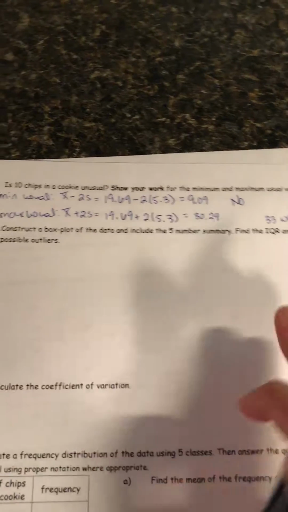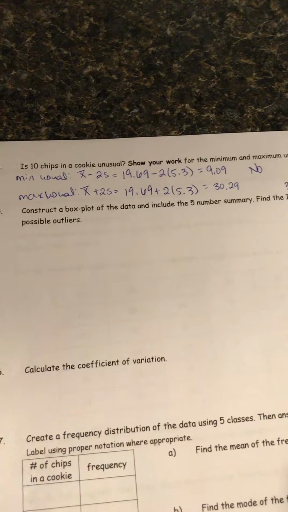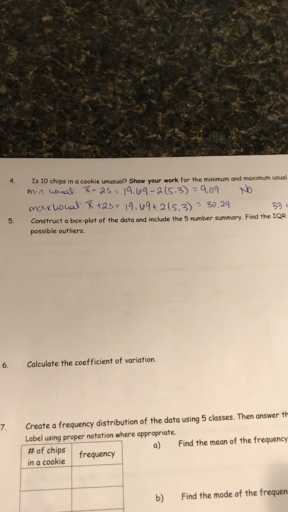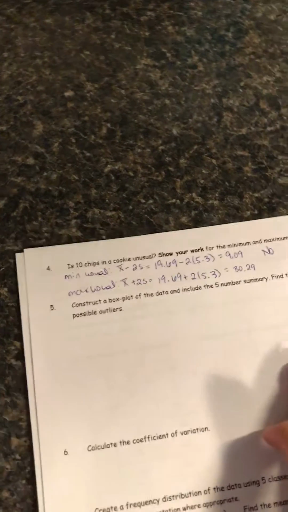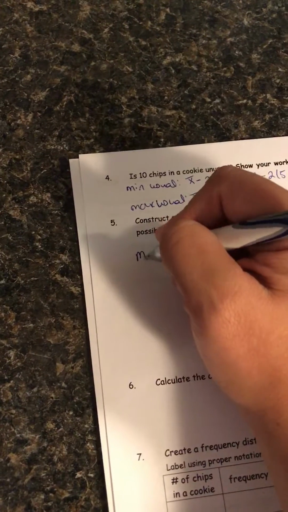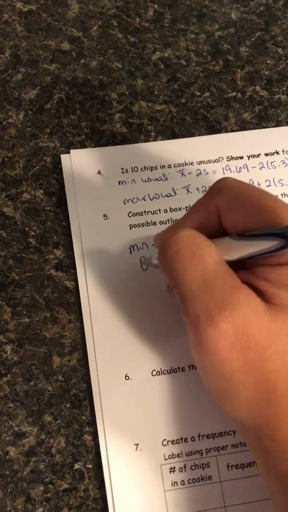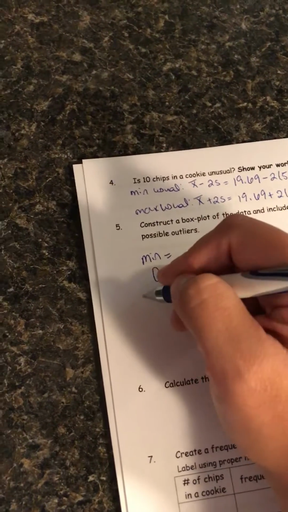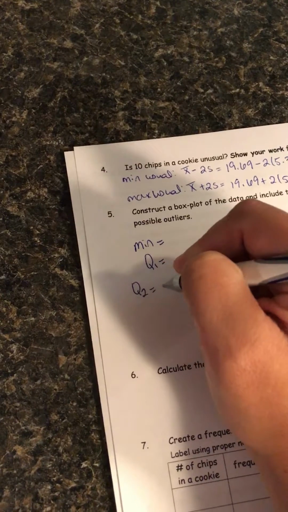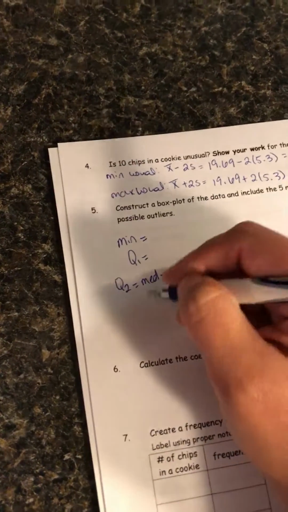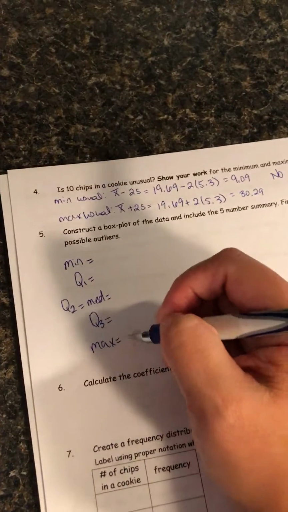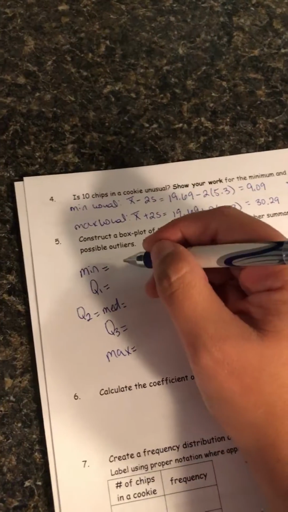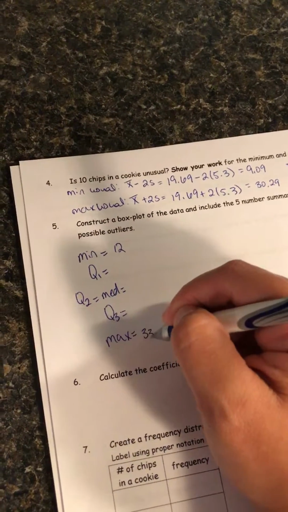So for number 5, we want to construct a box plot, or a box and whisker plot, whatever you want to call it. So to do that, we need our 5-number summary. So that consists of our min, our quartile 1, our second quartile or median, our third quartile, and our max. We've already talked about the min and the max doing the range. So we already said that that was 12 and this was 33.